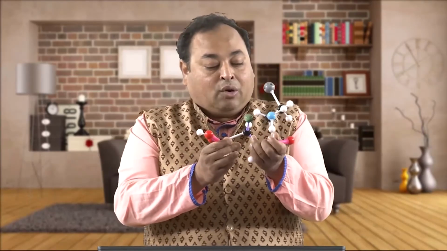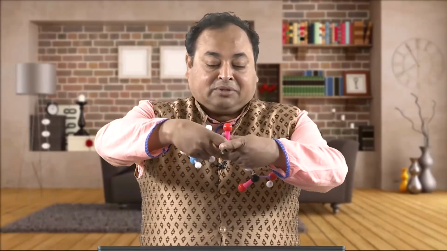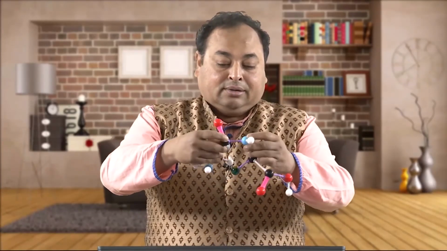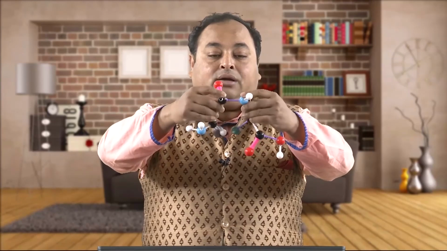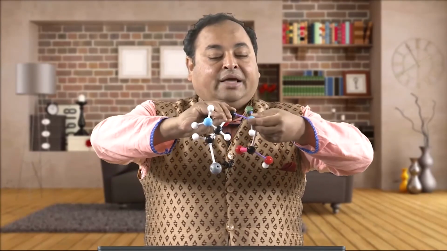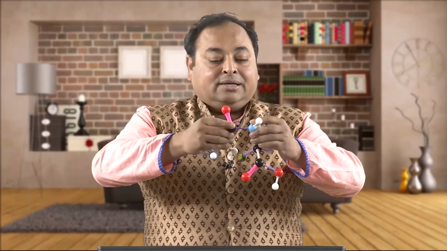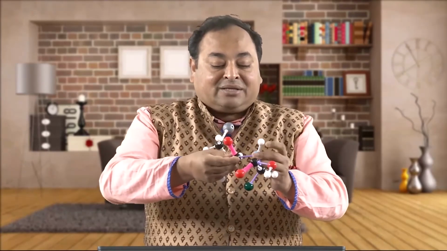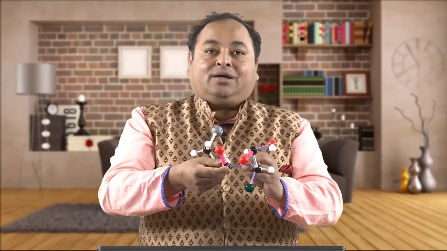This is a peptide bond, and if it is a single bond, there would be free rotation, but because it's a partial double bond, that rotation is restricted.